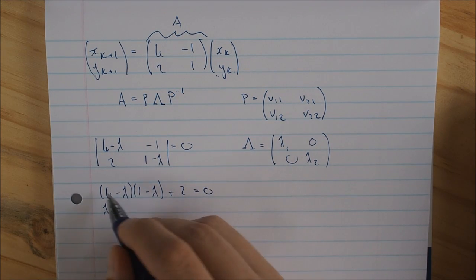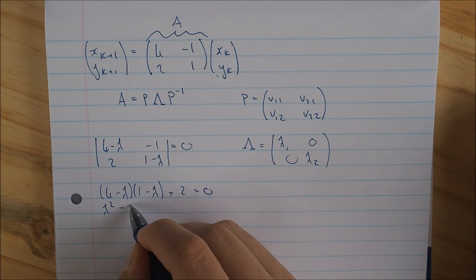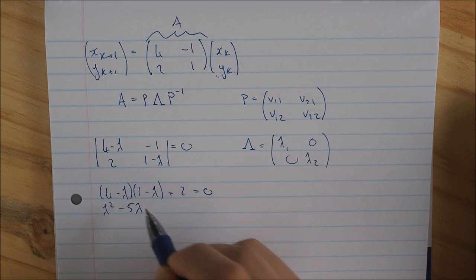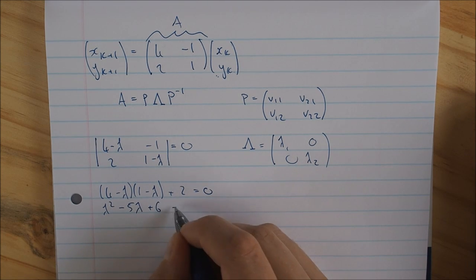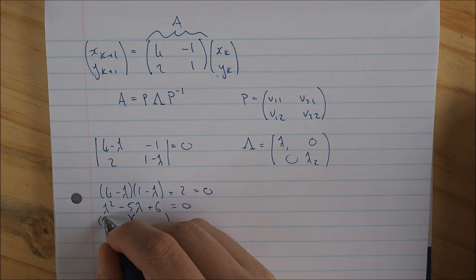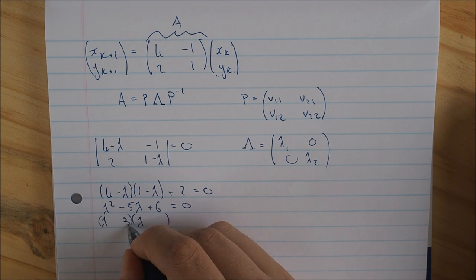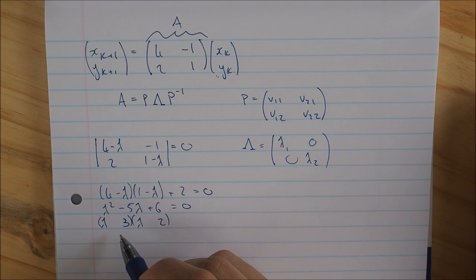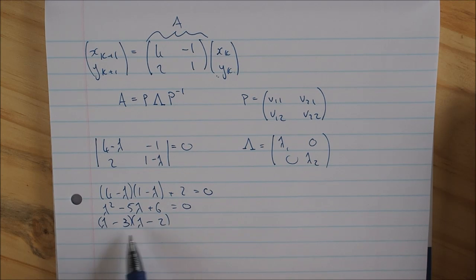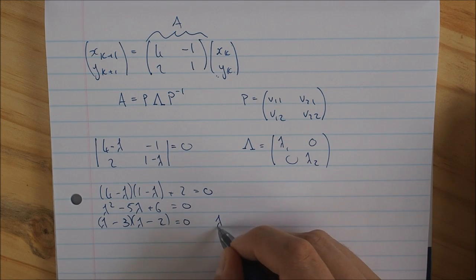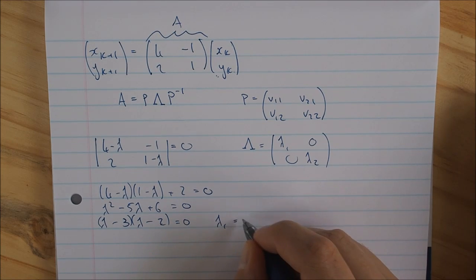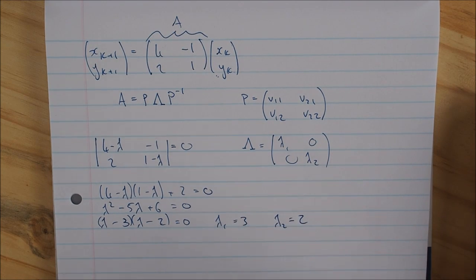And I get lambda squared minus, 1 minus 4 is going to be minus 5 lambda, plus 4 plus 2 gives me plus 6 equals 0. So lambda is going to be 3 times 2, and minus 3 minus 2. So minus 3 minus 2 is minus 5, minus 3 times minus 2 is plus 6. Okay, that's good. So lambda 1, I just want to get this the right way around. Let lambda 1 be 3 and lambda 2 be 2. Okay.